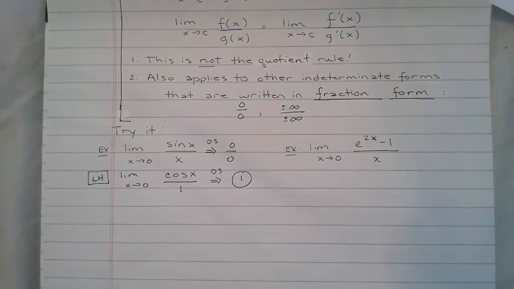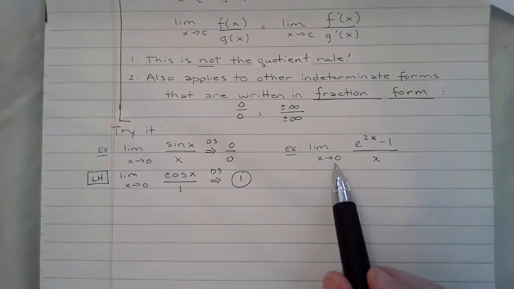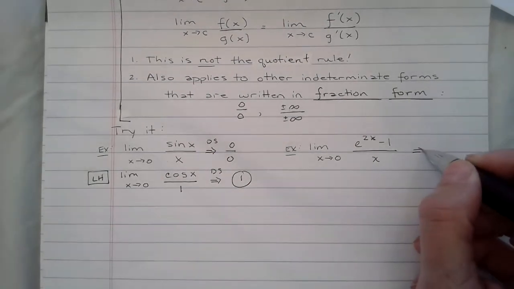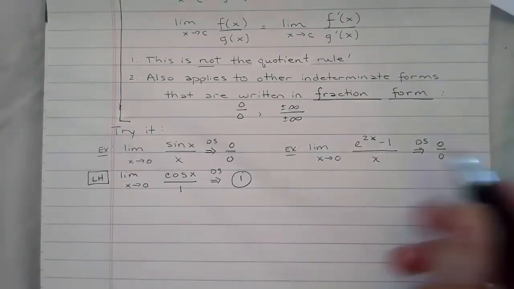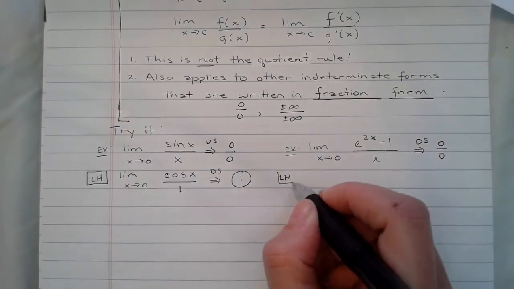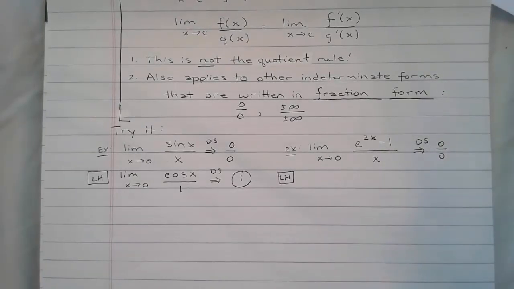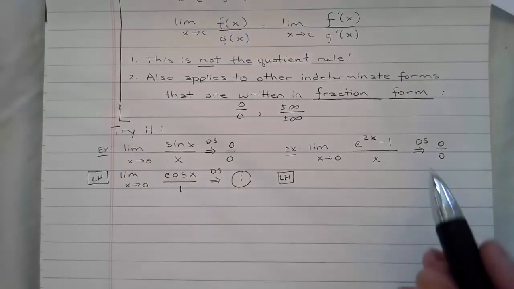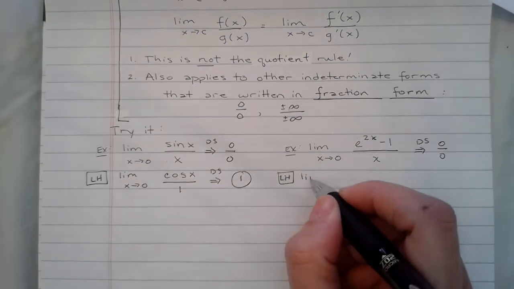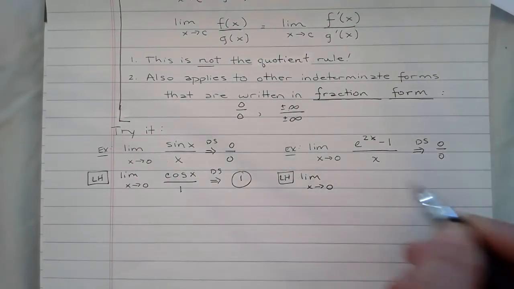I believe we got that the limit was 2 in our calculator. So let's try it. If we plug in a 0, we do get the indeterminate form 0 over 0. You need to say that. And so I'm going to go ahead and try L'Hopital's rule because there isn't another easier way. I know that I can't factor and reduce, and it's not a horizontal asymptote, a limit at infinity. So we're just going to use L'Hopital's rule, and then we'll use direct substitution again.